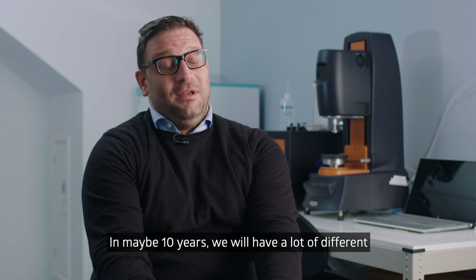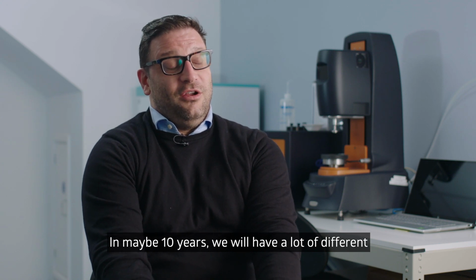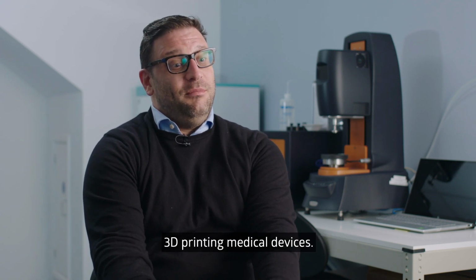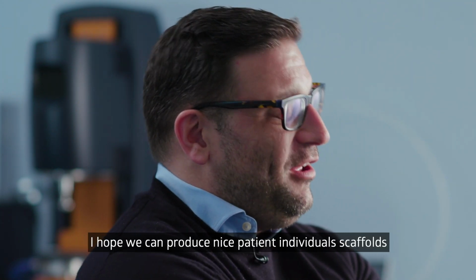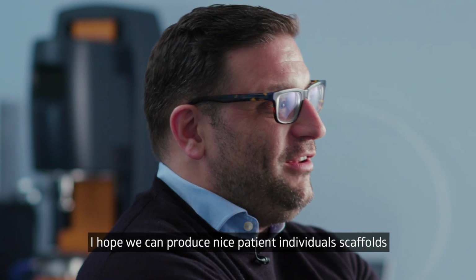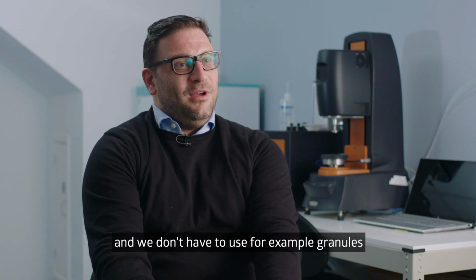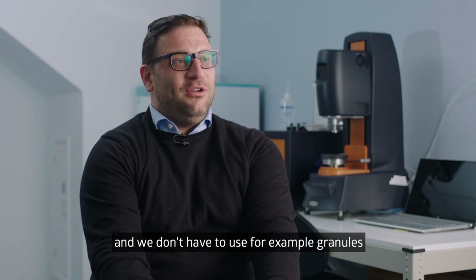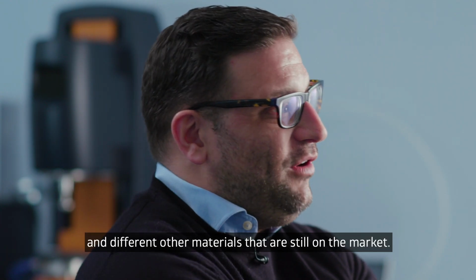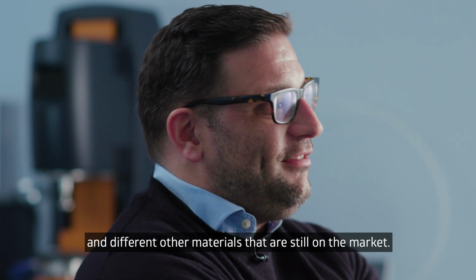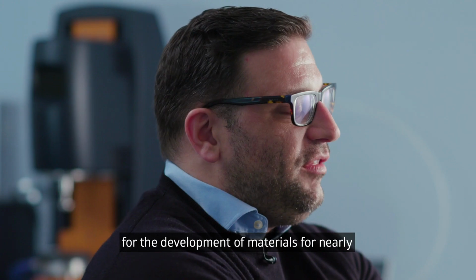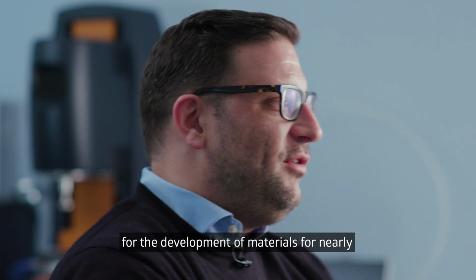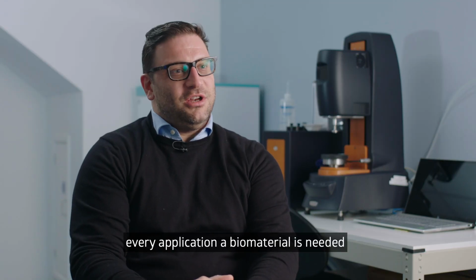In maybe 10 years, we will have a lot of different 3D printing medical devices, and I hope we can produce nice patient individual scaffolds, and we don't have to use, for example, granules and different other materials that are still on the market. 3D printing will be the future for the development of materials for nearly every application.